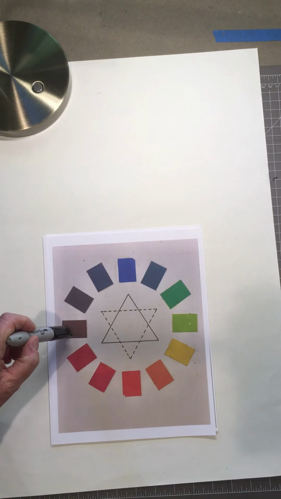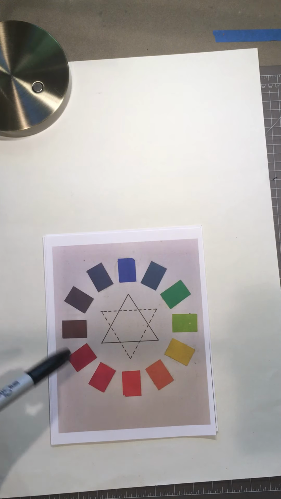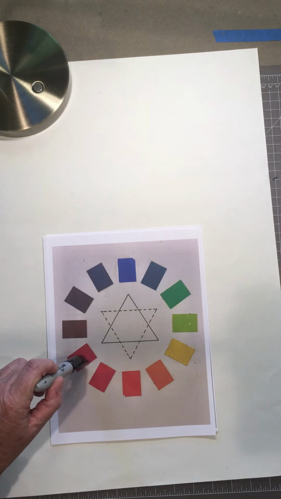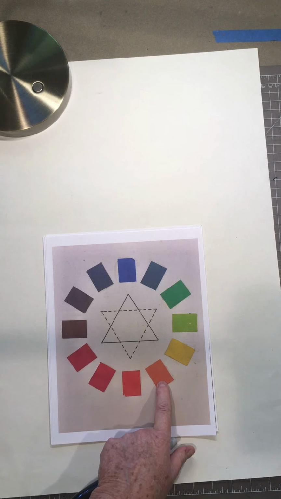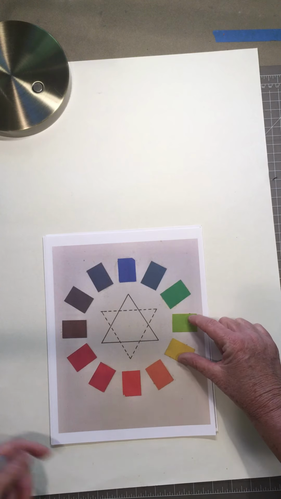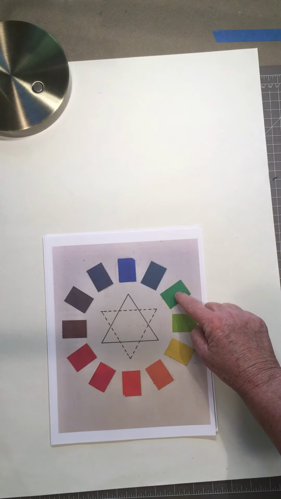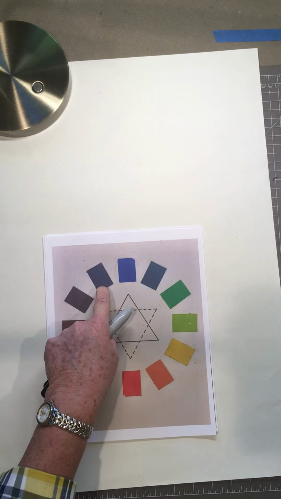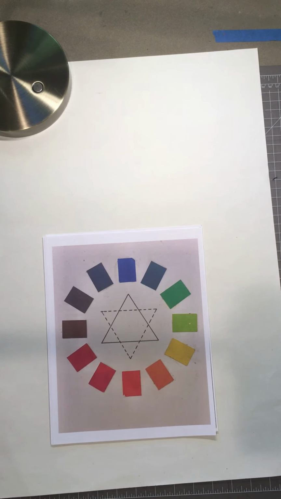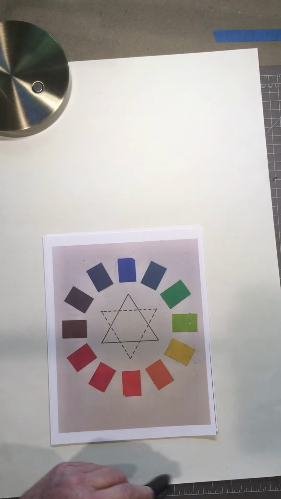I want to skip these 2, and then I would choose red, and then I would skip these 2, and I would use yellow-orange, and then I would skip these 2, and I would use green, and I would skip these 2 and go back to my blue-purple. So in this situation, I'm skipping 2 in between.